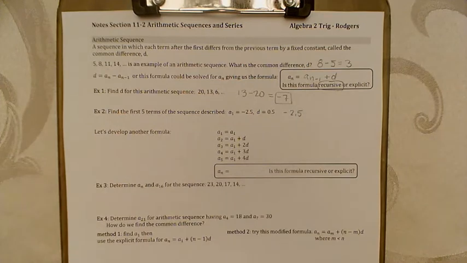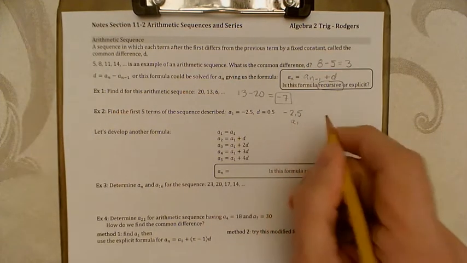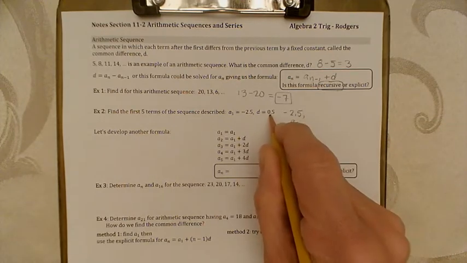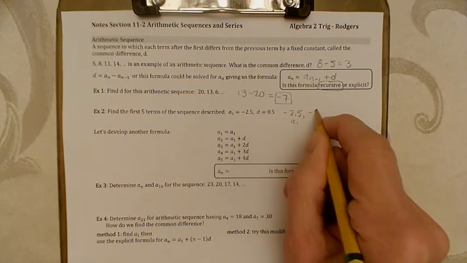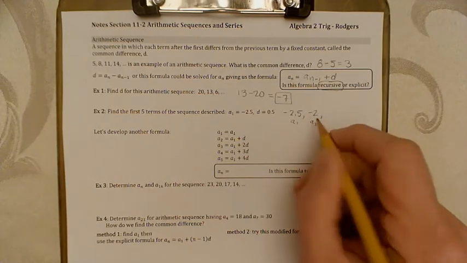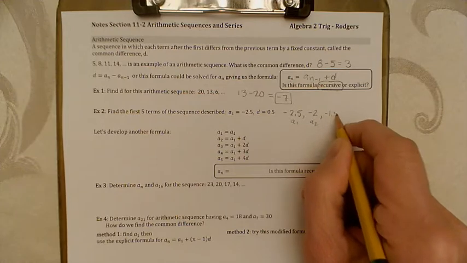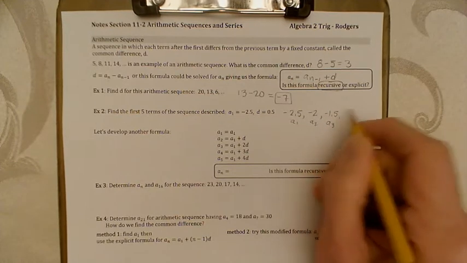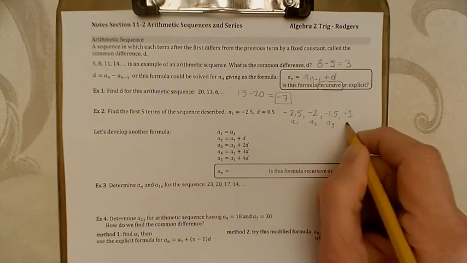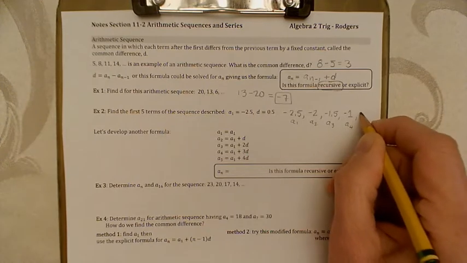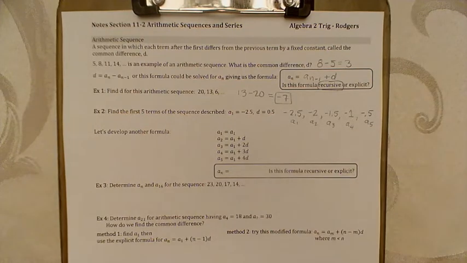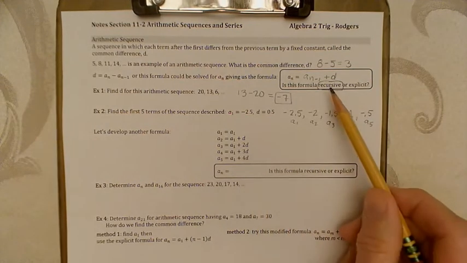So let's put below it, that's a sub 1. And then a sub 2, we will simply add this to the previous term, so that's negative 2. That's a sub 2. A sub 3, we'll add 1/2 to that, so negative 1.5. That's a sub 3. Again, add 1/2 to that, so that's negative 1. That's a sub 4. And then the last term, negative 0.5. That's a sub 5.